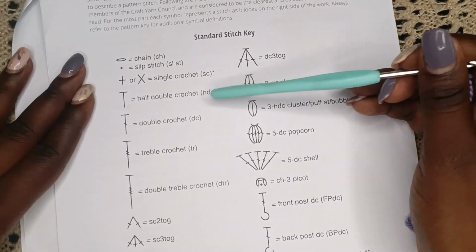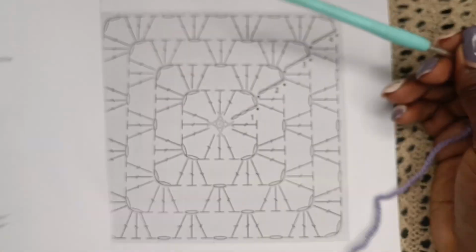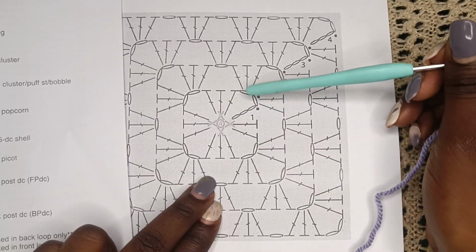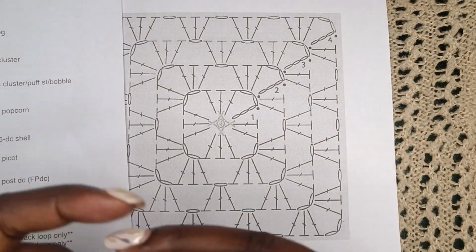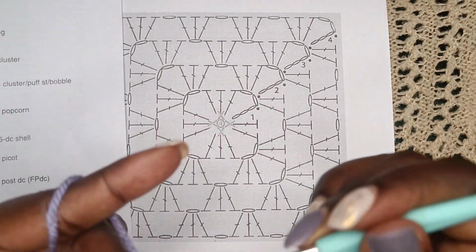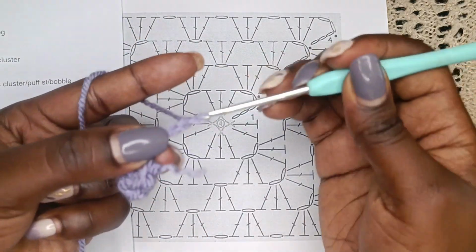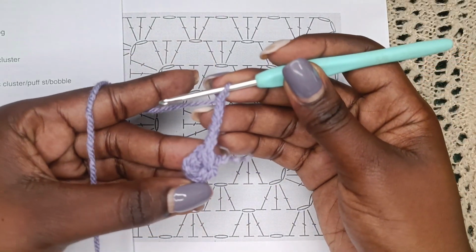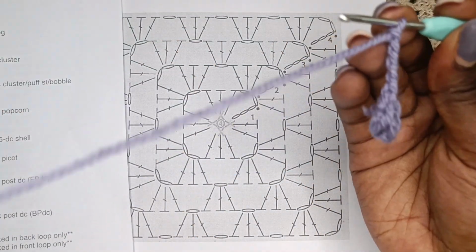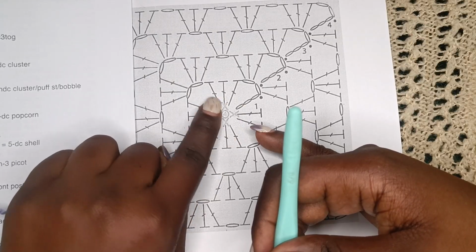From our symbols chart, the circles are chains, so I need to count 1, 2, 3. Then the next symbol says this is a double crochet.